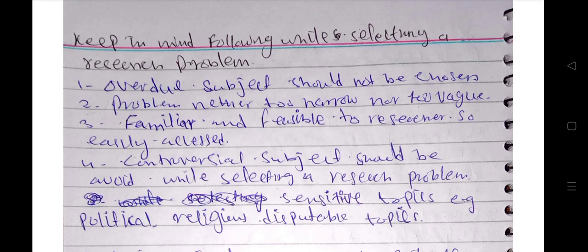So do not choose that topic or subject. The second one is that the problem should be neither too narrow nor too vague. The problem you have chosen should not be too narrow or too broad or too vague, right? It must be clear, right?